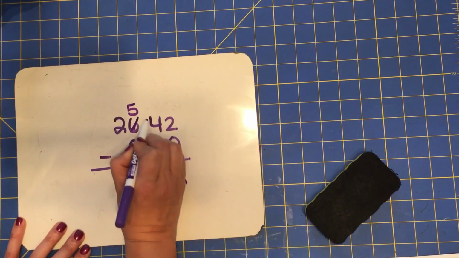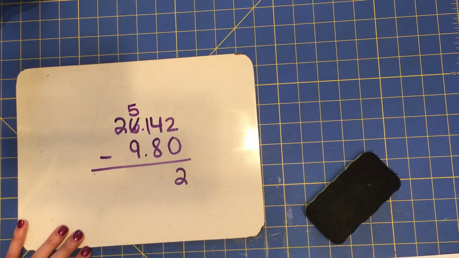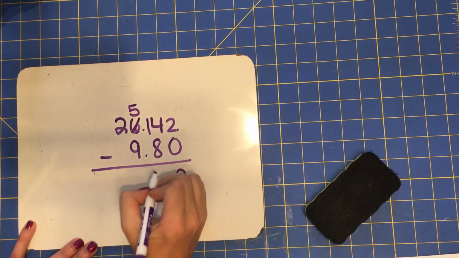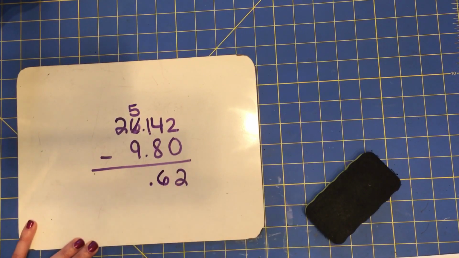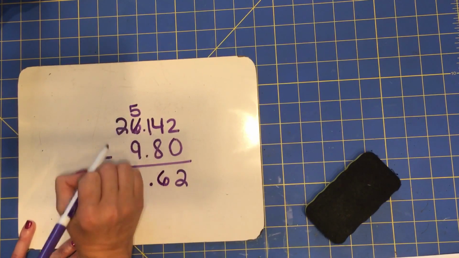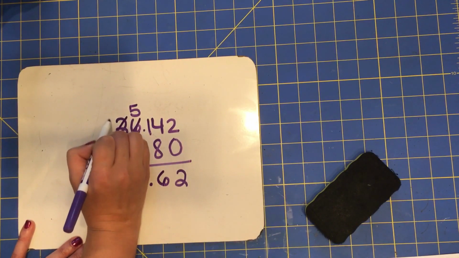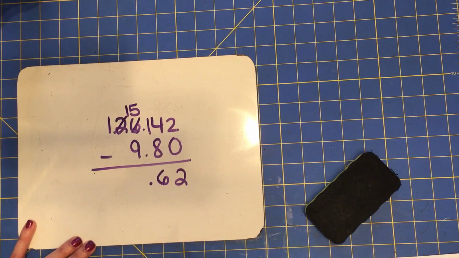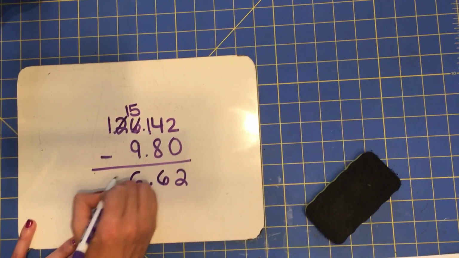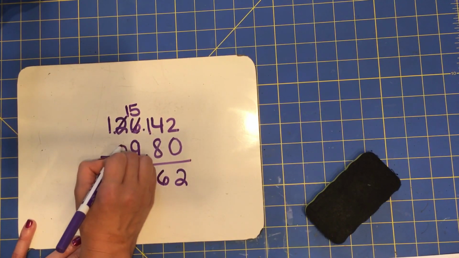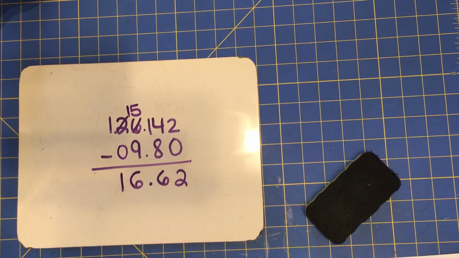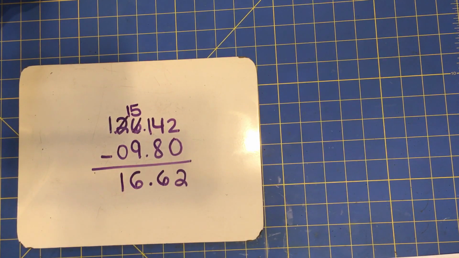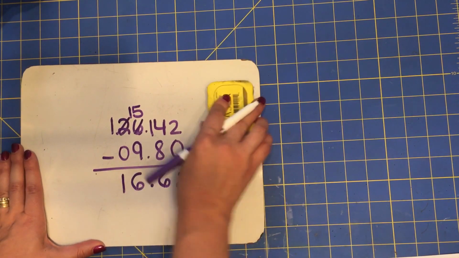So I'm going to go over here to the ones place and borrow 1. The 6 becomes a 5. I add 10 to whatever number is already there. 10 plus 4 is 14. And 14 minus 8 is 6. I put my decimal point. 5 minus 9 I can't do. So I'm going to go to the tens place, borrow 1. 10 plus 5 is 15. 15 minus 9 is 6. And then 1 minus, there's a 0 here. 1 minus 0 is 1. So you should have gotten 16 and 62 hundredths for number 2 on page 77.